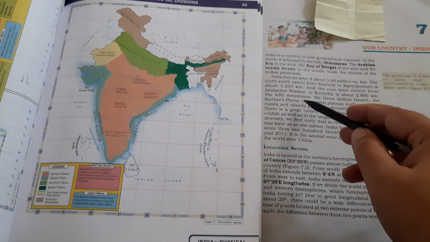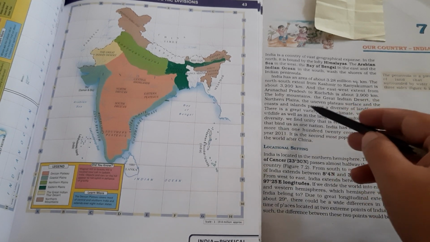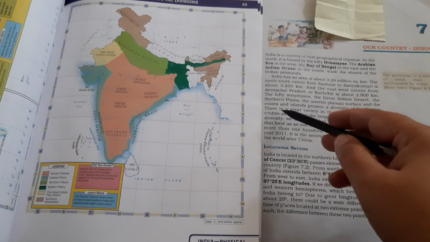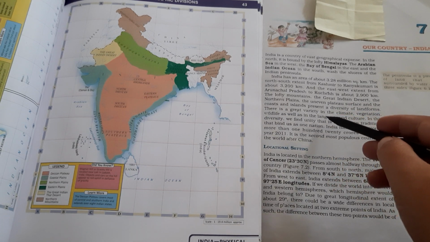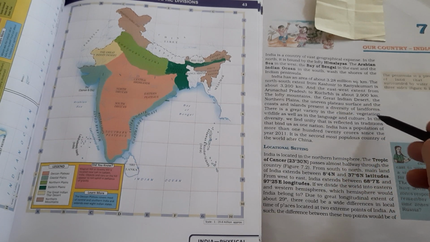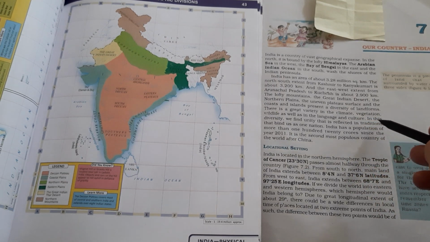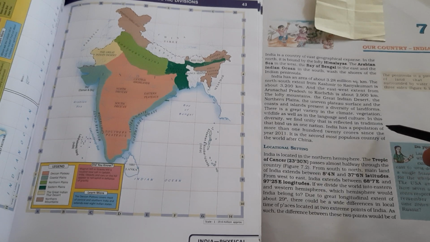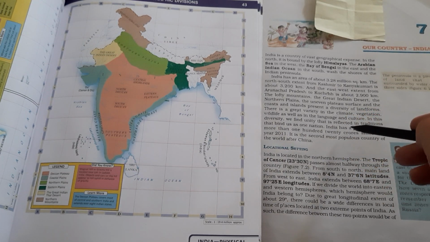The lofty Himalayas, the great Indian desert, the northern plain and uneven plateau surface, and the coast and islands present a diversity of landform. There is a great variety in the climate, vegetation, wildlife, as well as language and culture. In this diversity, we find unity that is reflected in traditions that bind us as one nation.